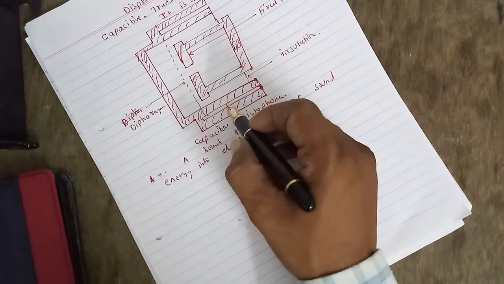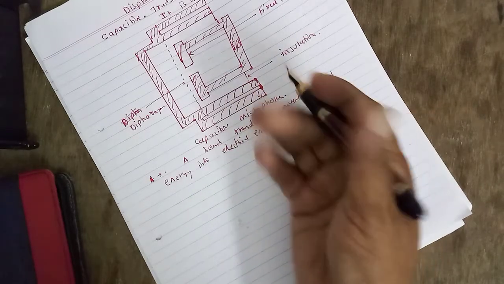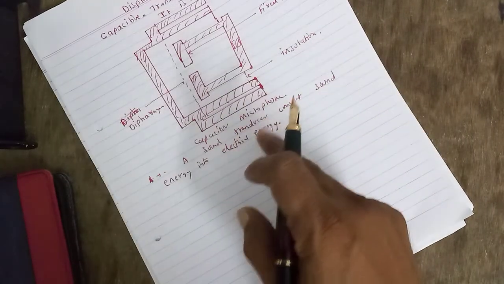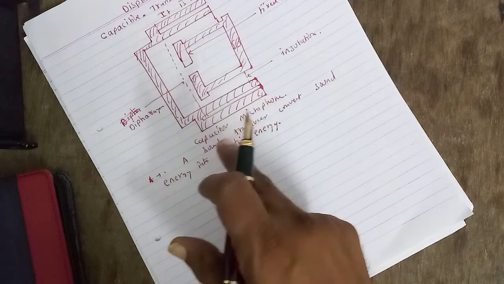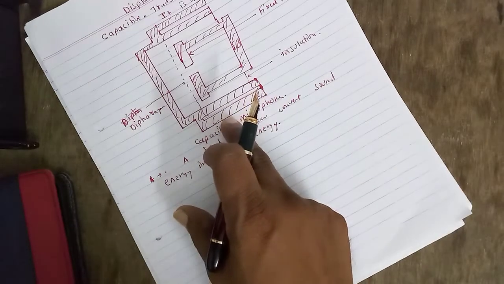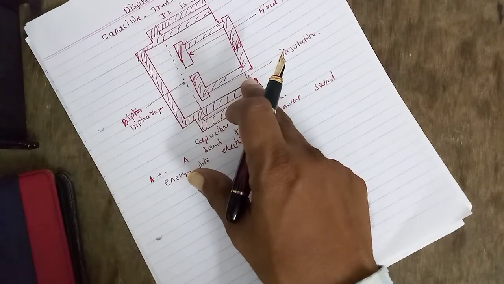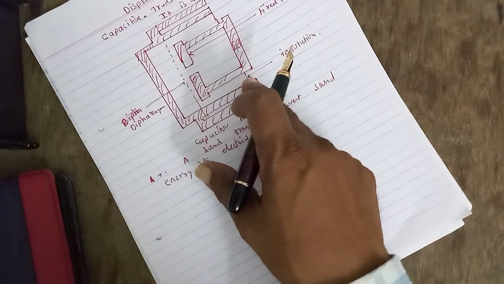This capacitor microphone is similar to the capacitance transducer. In the previous video I showed you the capacitor transducer. It is very much similar to that.